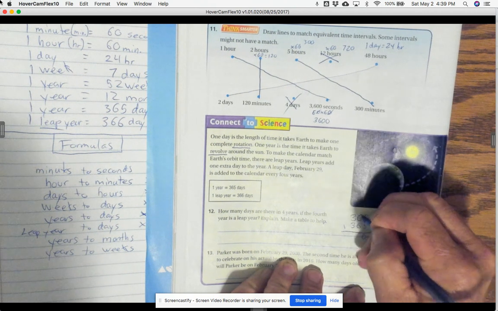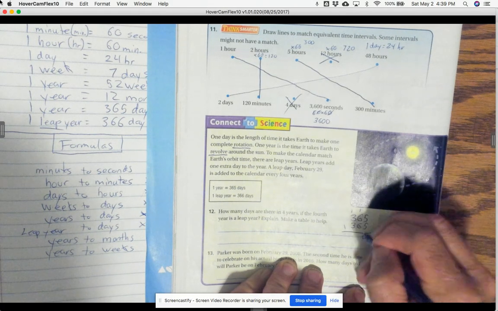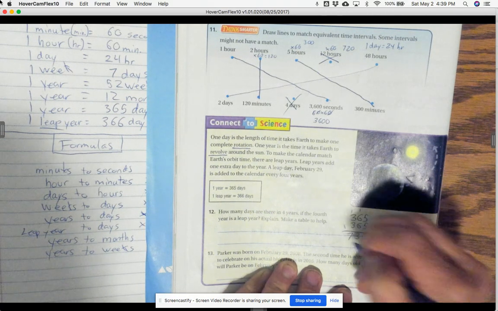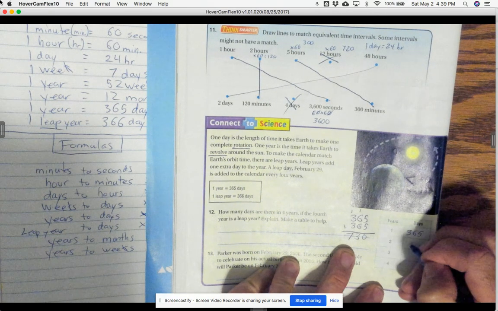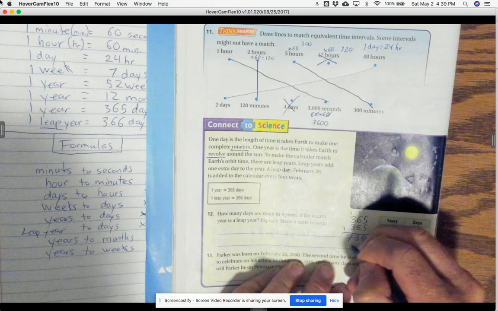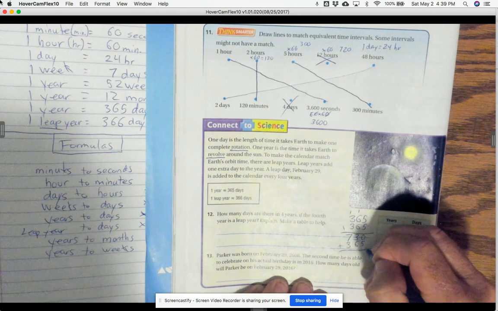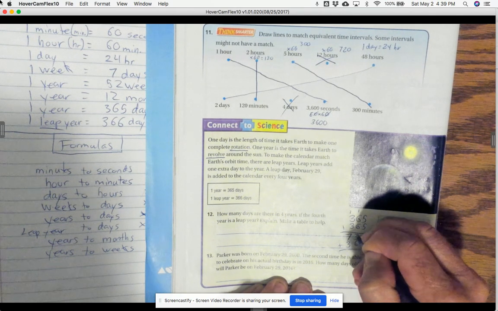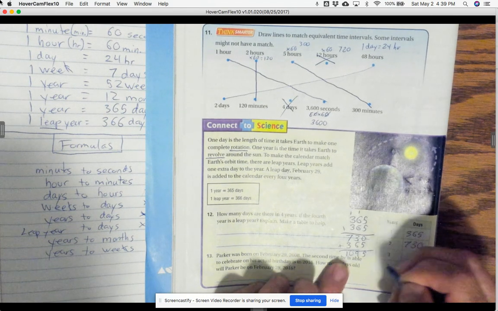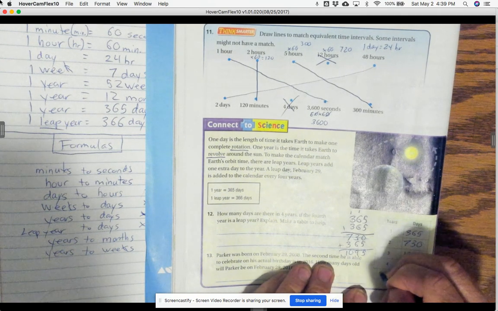5 plus 5 is 10, regroup to 1. 6 plus 6 is 12, plus 1 is 13, regroup to 1. 3 plus 3 is 6, plus 1 is 7. So 2 years, 730 days. We had to add another 365. 5, 3 plus 6 is 9, 7 plus 3 is 10. 1,095 days.